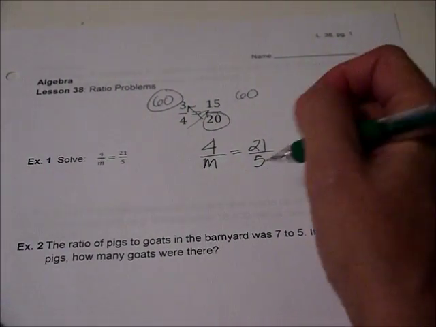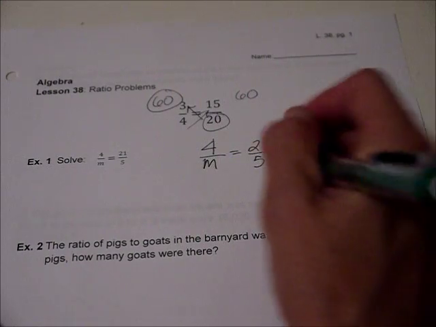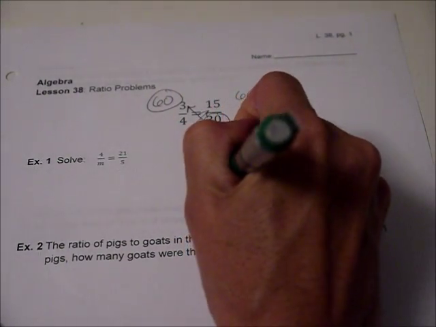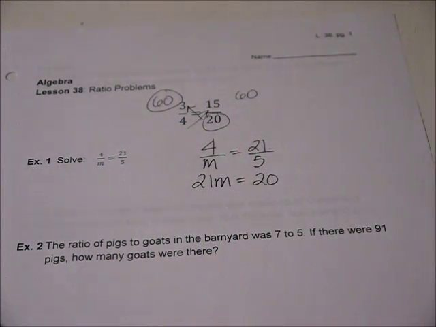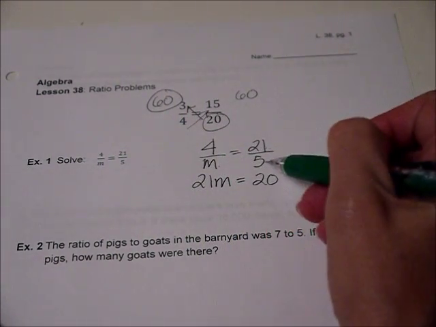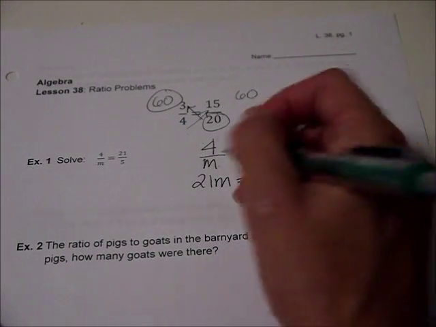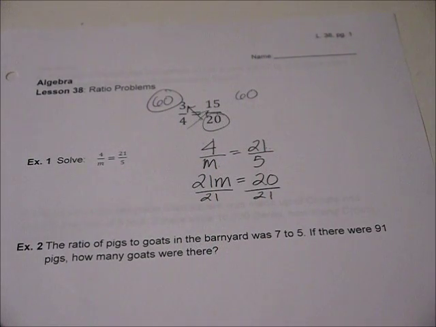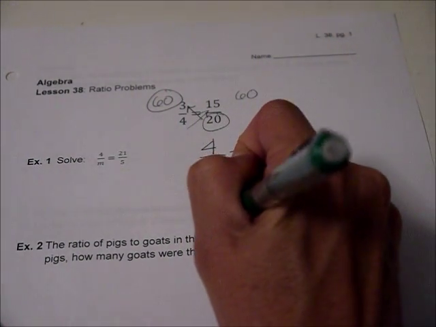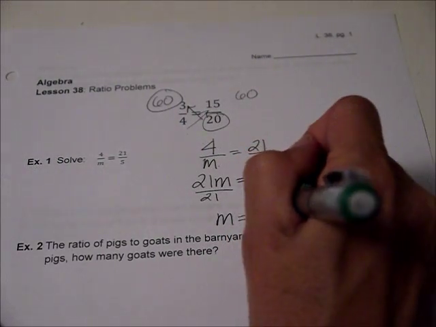So we have that. Now we're going to set the cross products equal to each other. So I'm going to say 21 times m is 21m. 4 times 5 is 20. So I did this times this equals this times this. So when we do that, in order to get m by itself, we divide both sides by 21. And so m is 20 over 21.